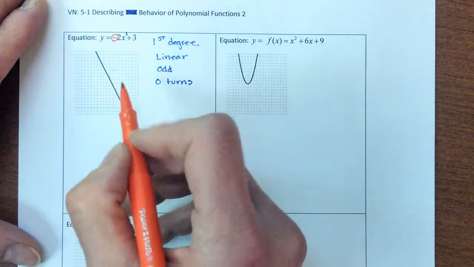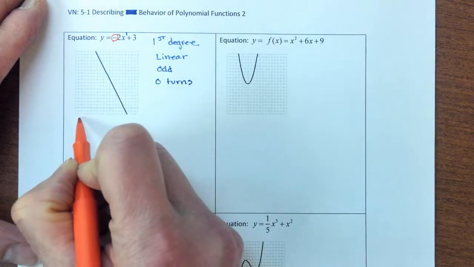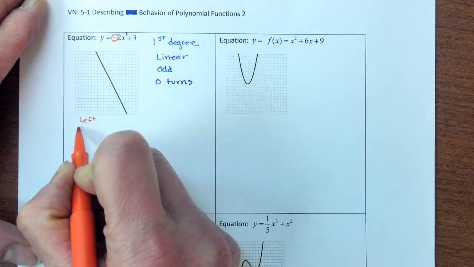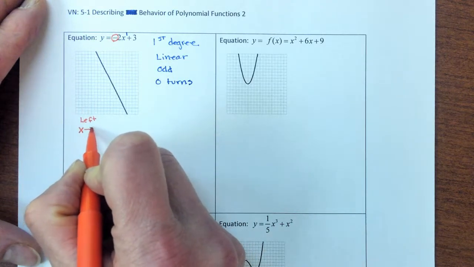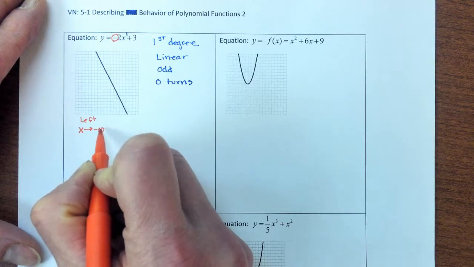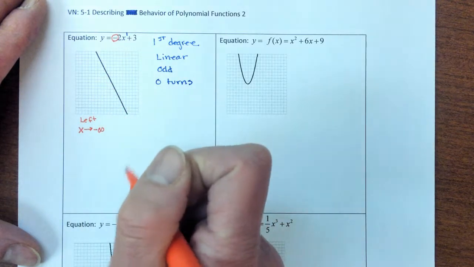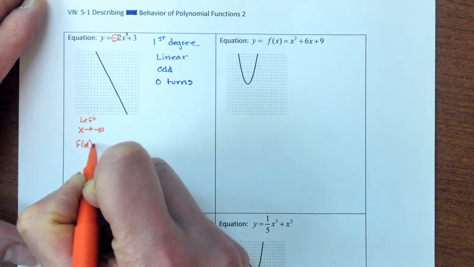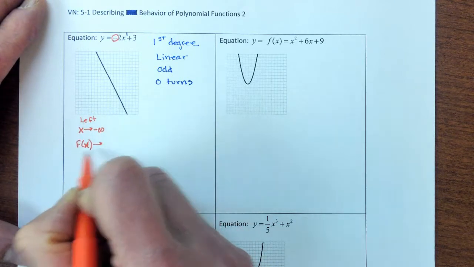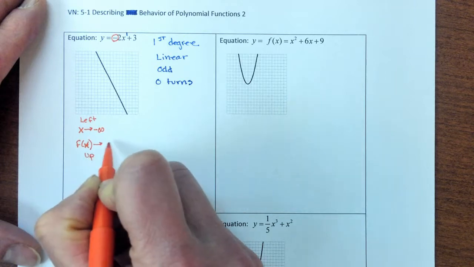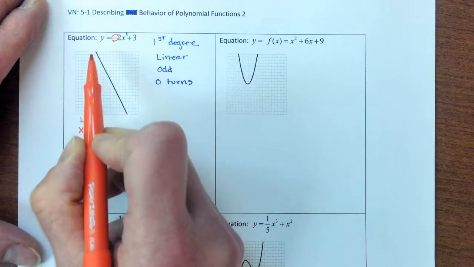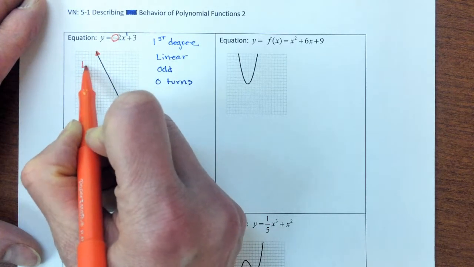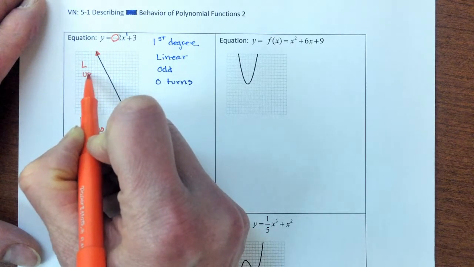When we talk about end behavior, we talk about the left side. The left side is where x is approaching negative infinity. What's our function doing? Well, our function is going up. If it's going up, that means our function is going to positive infinity. So right here, this is our left side, and it's going up.